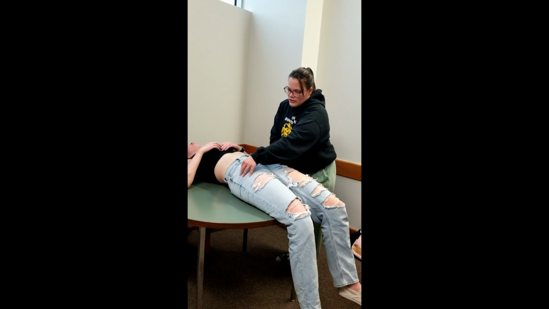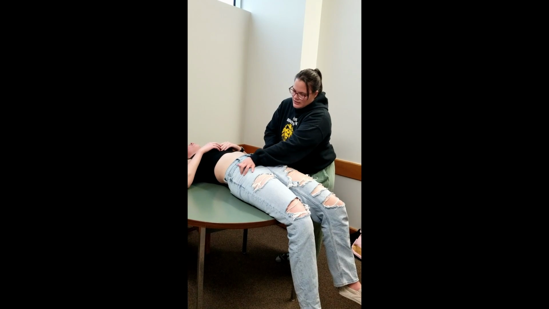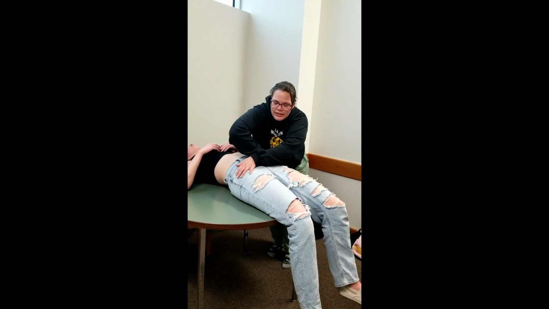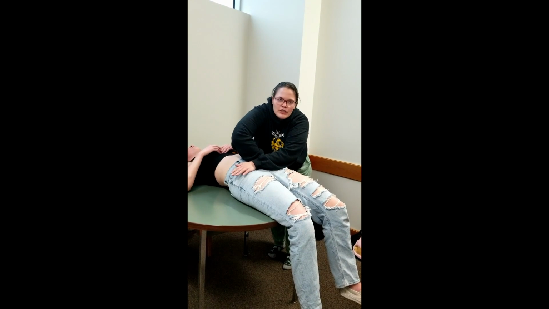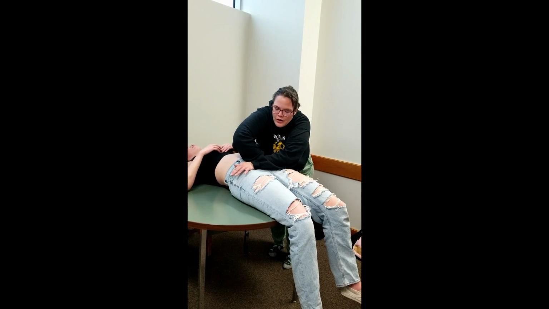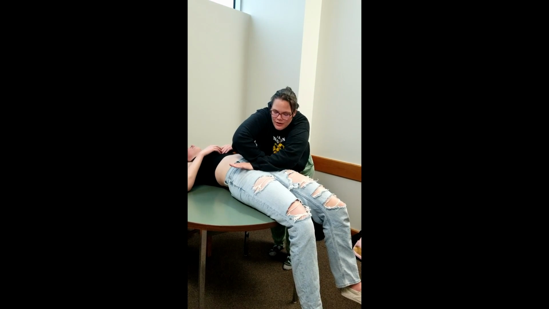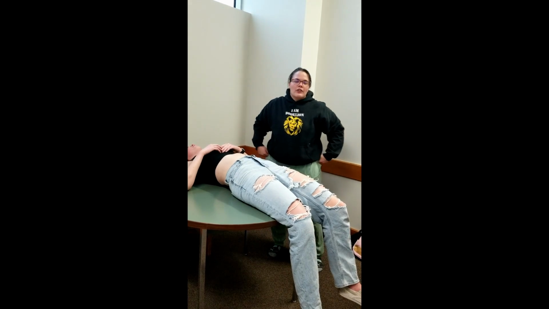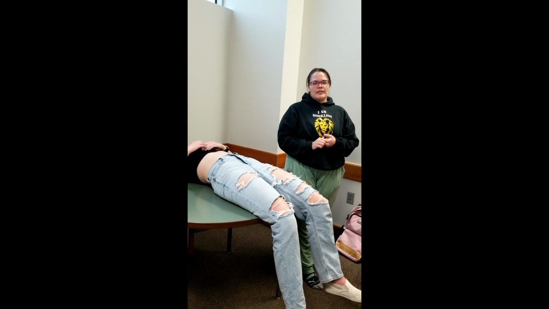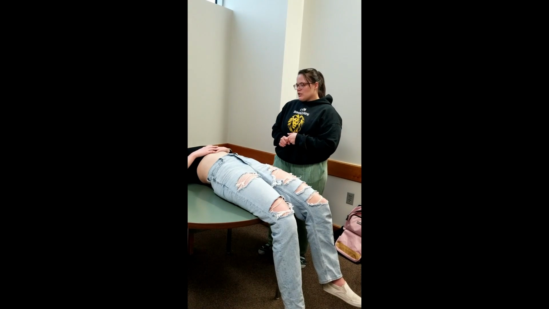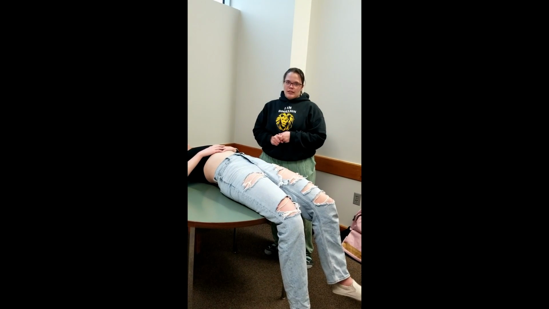When you locate those, you can go ahead and place your hands and cross them like so. What you want to do is press down and out, so away from each other. You'll do that, and that will compress the sacroiliac joint. You're testing for any type of sprain or dysfunction. So if there is pain there, that is a positive test.